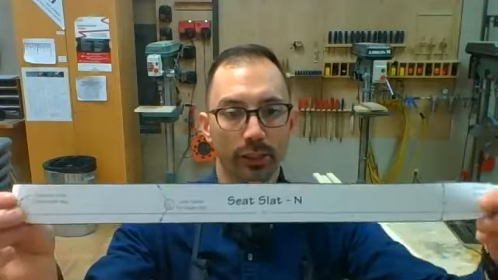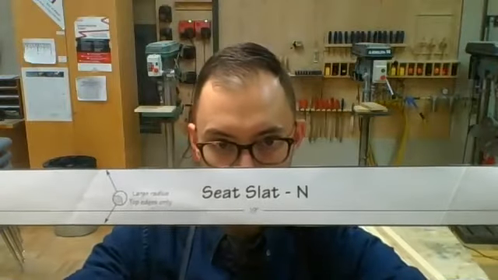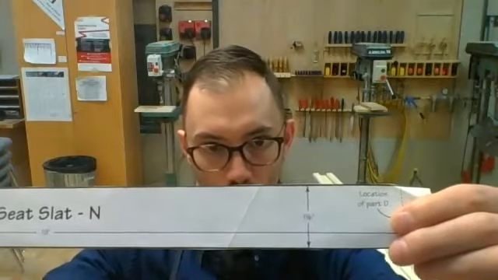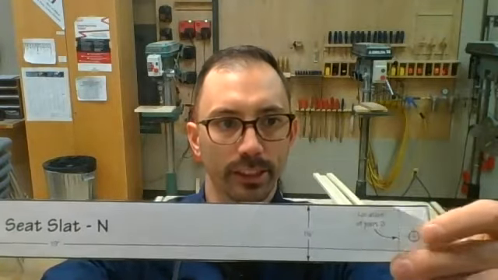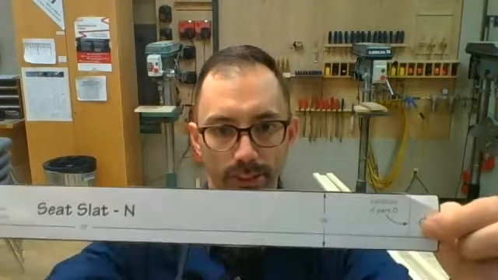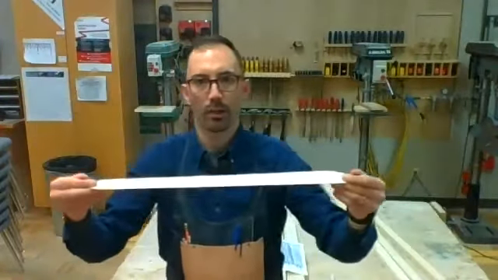And it gives us a dimension right in the middle. It says 19 inches. So that's a great measurement to know. And then we have another measurement over here, 1 1/2 inches, which is awesome. And we got location of part D here. So the part D is going to be underneath this. This is going to be a seat slat that sits on top of everything else.